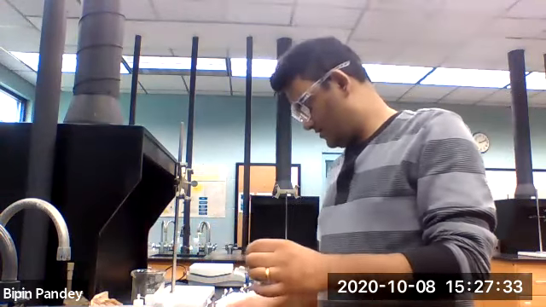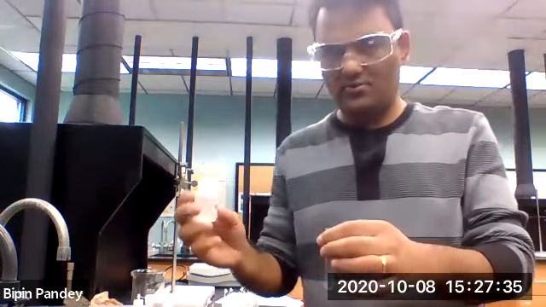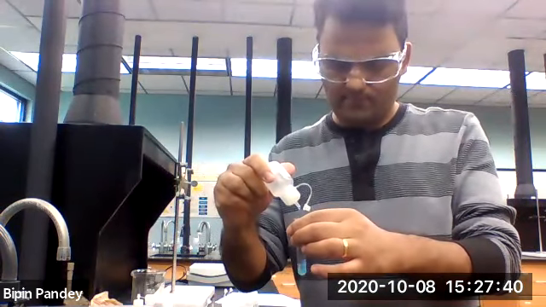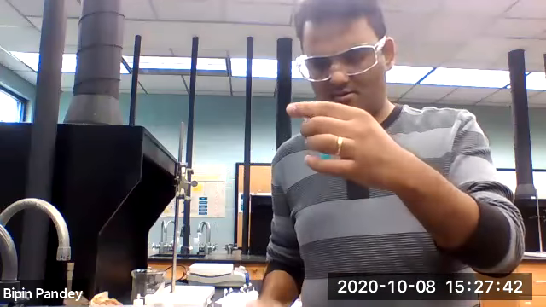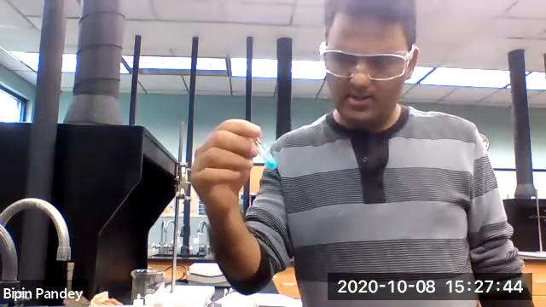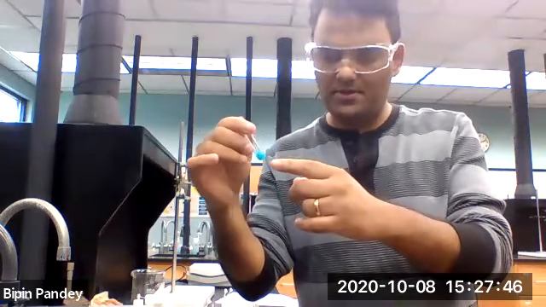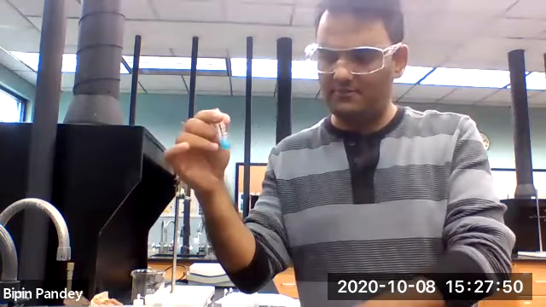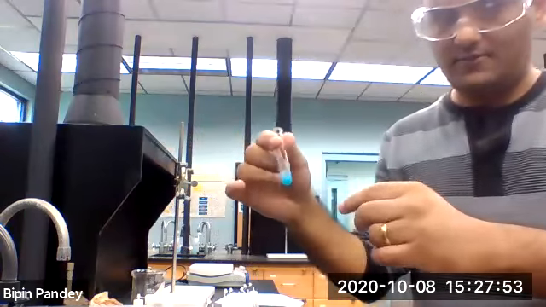So let's add sodium carbonate. Alright, so I can see a blue precipitate form. So with carbonate it definitely forms a precipitate, a blue colored precipitate.